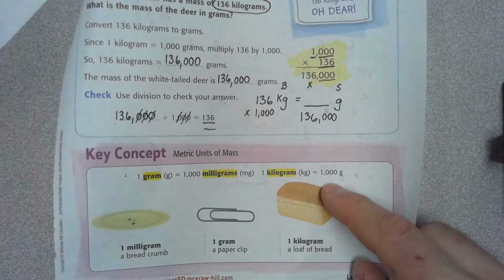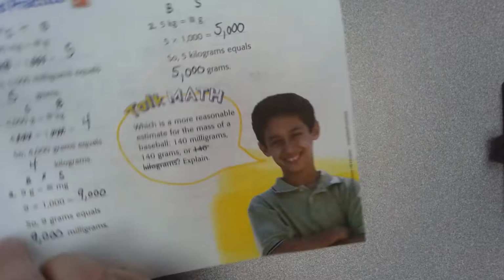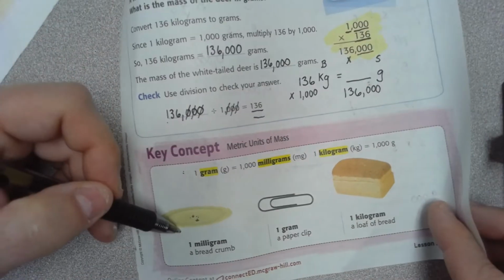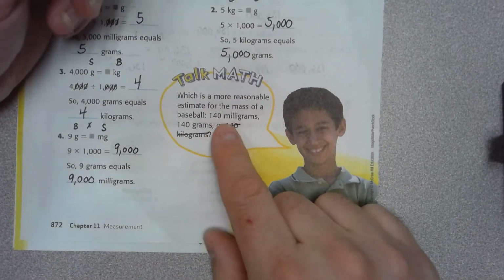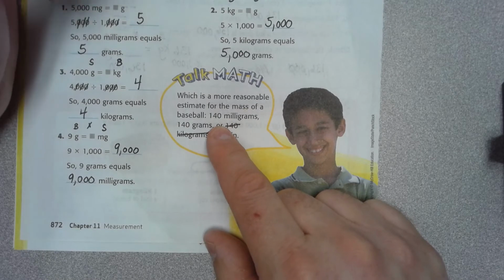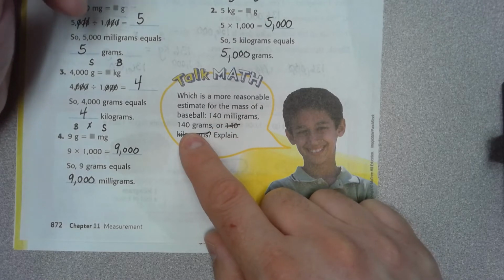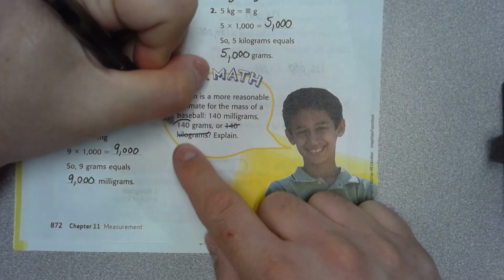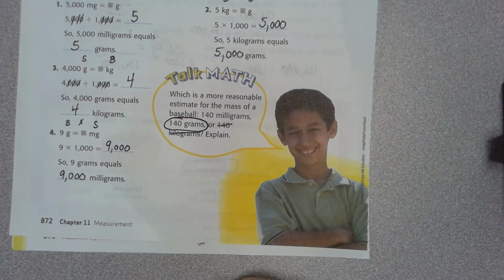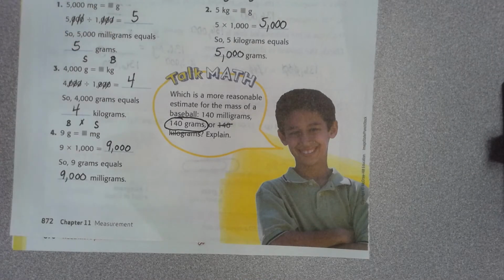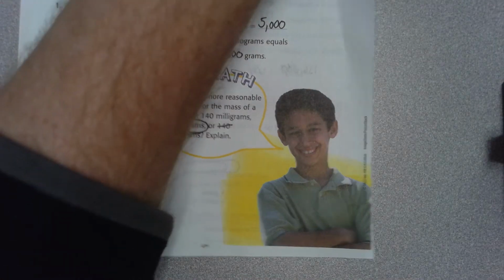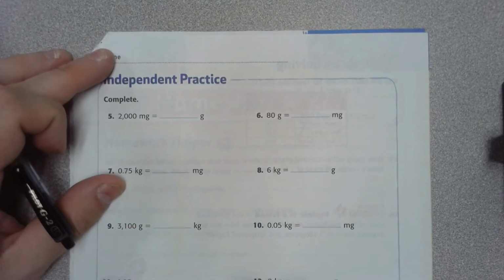Now, a paperclip is a gram. A breadcrumb is a milligram. So do you think 140 breadcrumbs is going to weigh the same as a baseball, or the weight of 140 paperclips? You look at it and put it in comparison and say, it looks like 140 grams would be the closest for a baseball, because 140 kilograms would be way too much, and 140 milligrams would be like a wiffle ball almost. All right, let's look at the independent practice here.